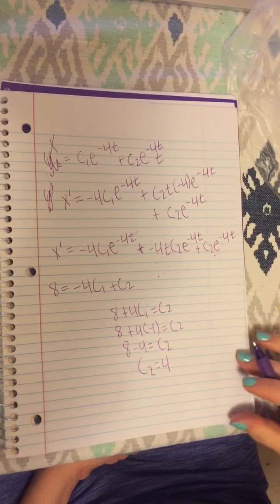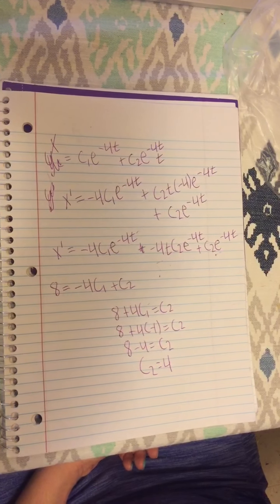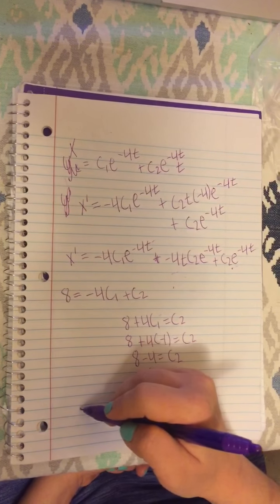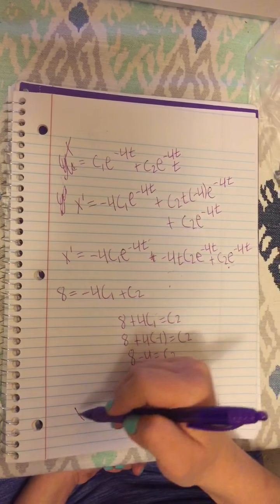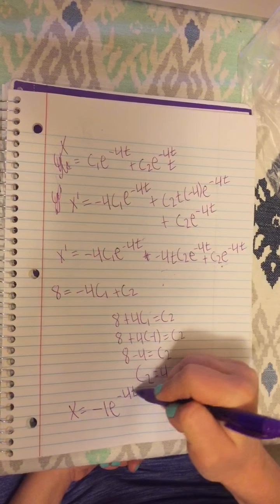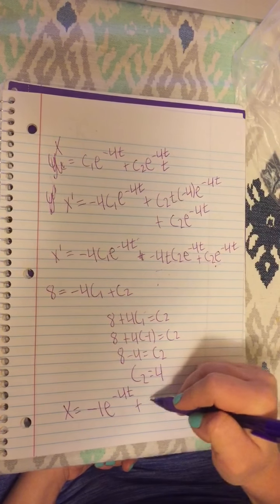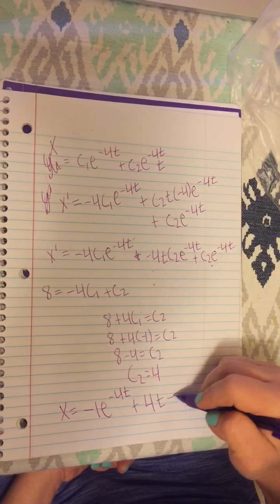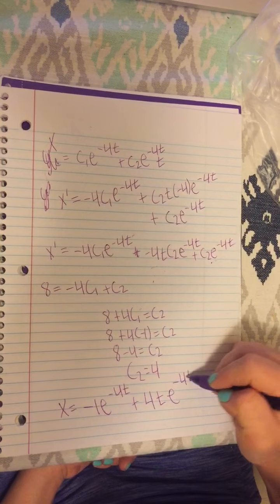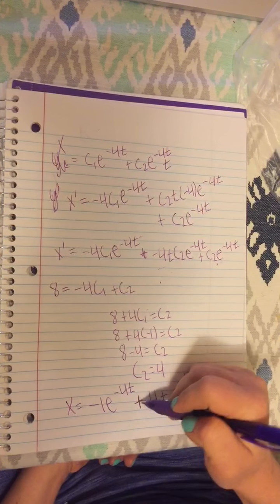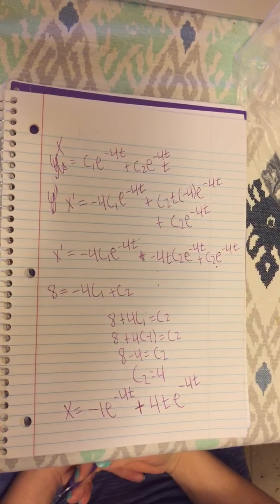So that means that we can write our solved solution with the initial values taken into account. It's going to be x equals negative 1 e to the negative 4t plus 4t e to the negative 4t. Now that we have that, we can actually solve for what the problem is asking.